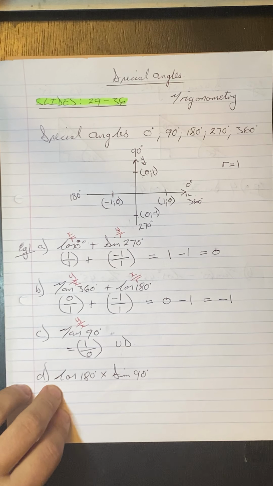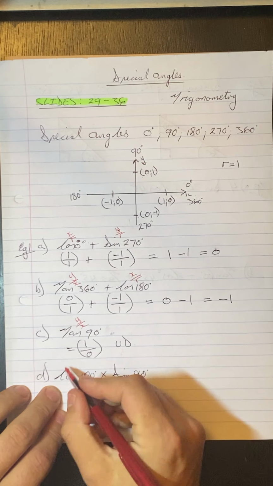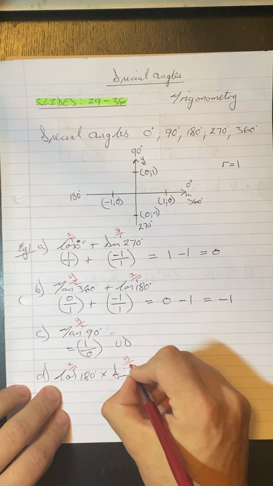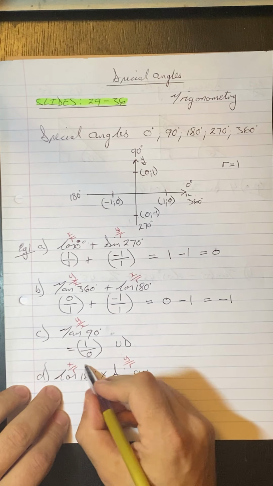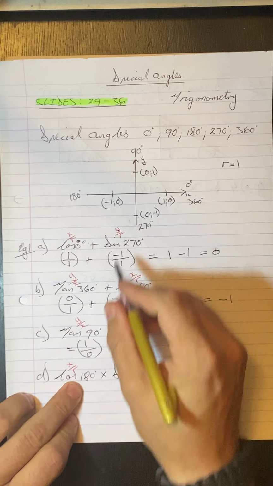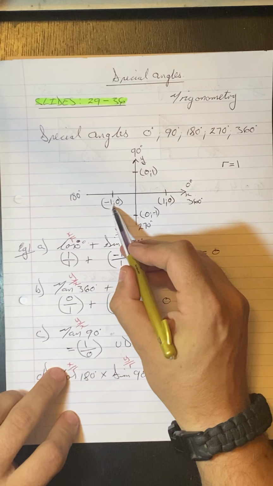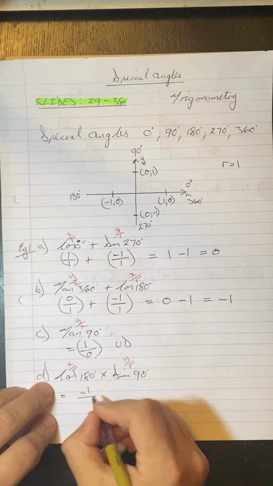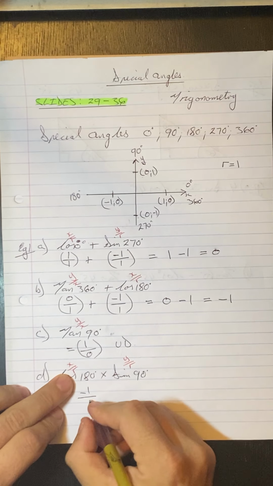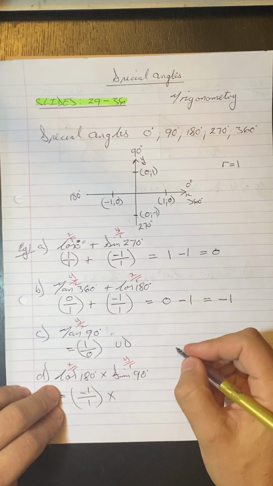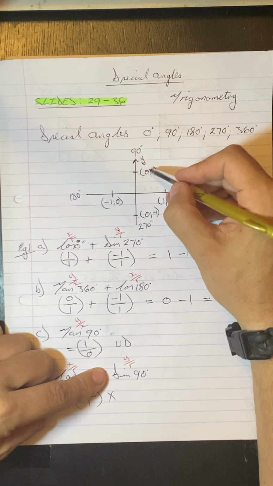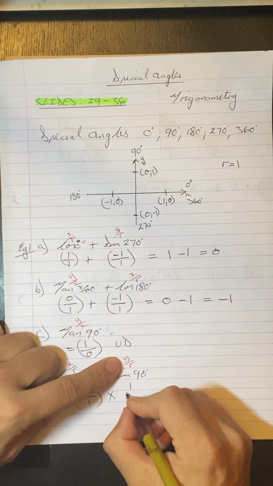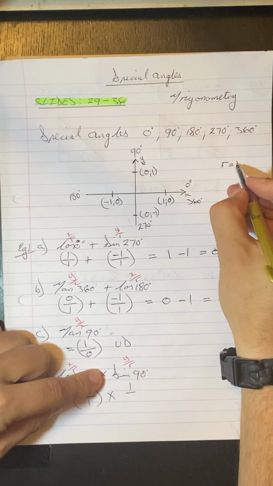Okay, so next one, cos is x over r, sine is y over r. Okay, so for this first one, we're looking at 180. Here we are. What is our x value at 180? It's minus 1 over. What is our r value? It's 1 multiplied by, now we're looking at 90 degrees, and it's y over r. So at 90, our y is 1 over, and our r value is 1.